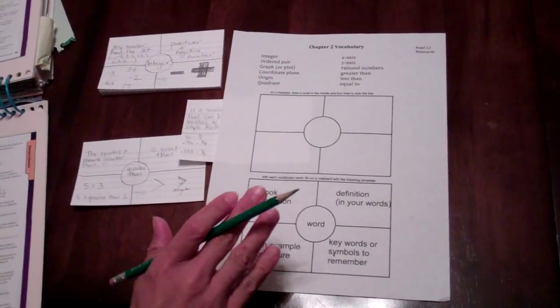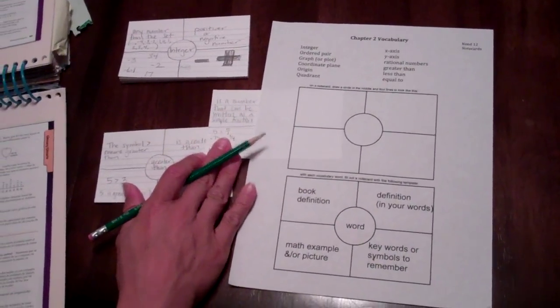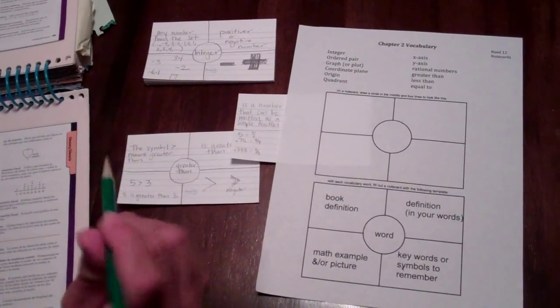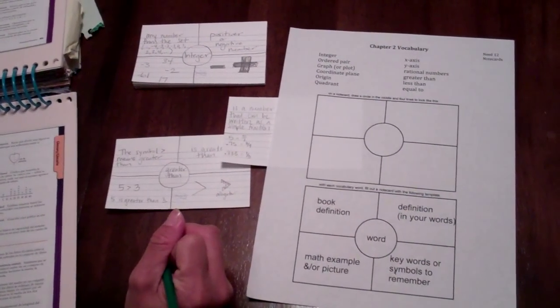This sheet will be online, and you need 12 note cards. So you need to get those on your own. 12 note cards and a pencil is all you need for this one.